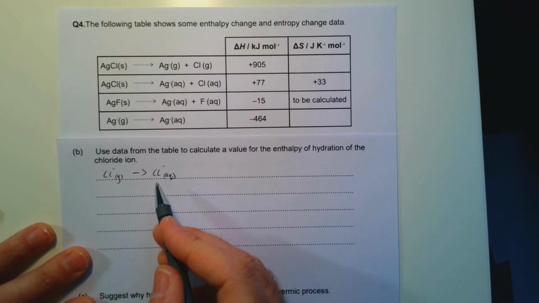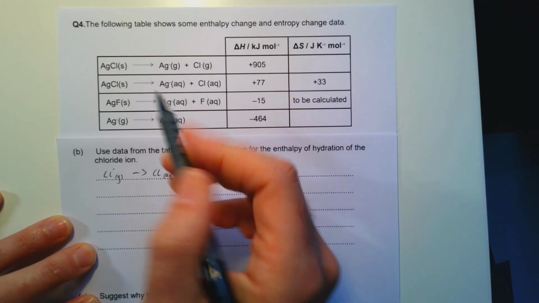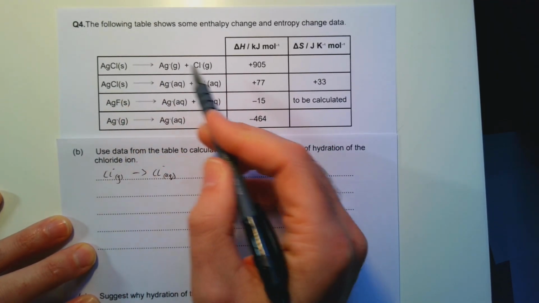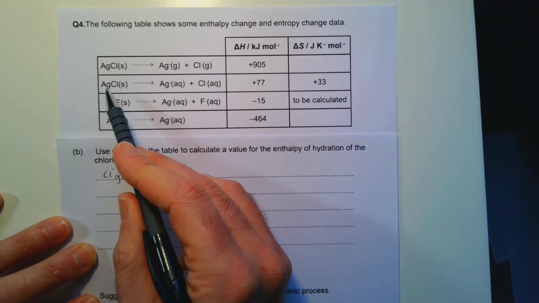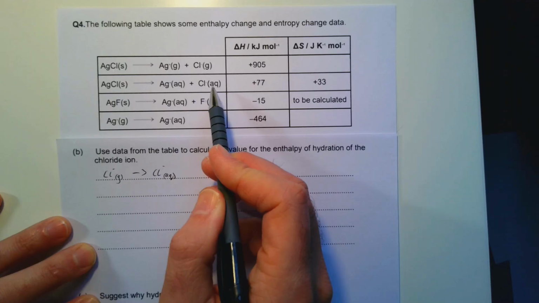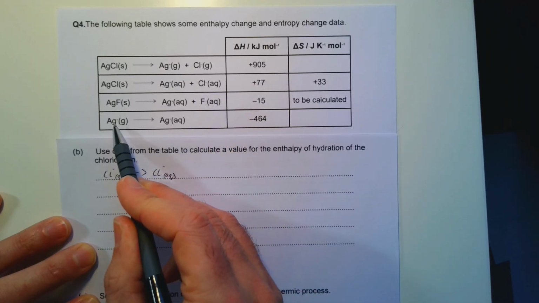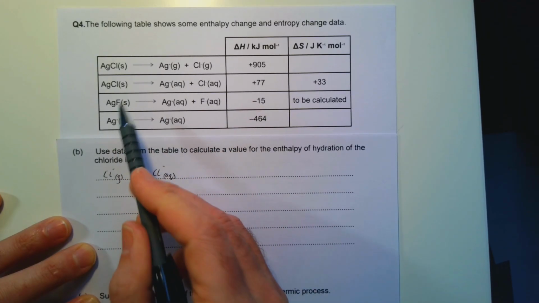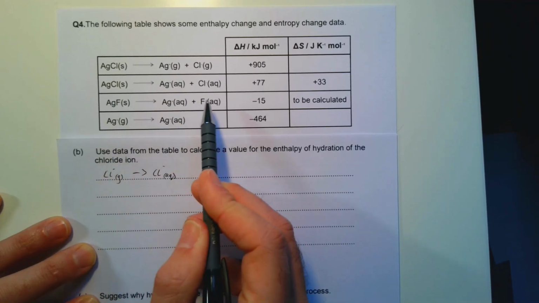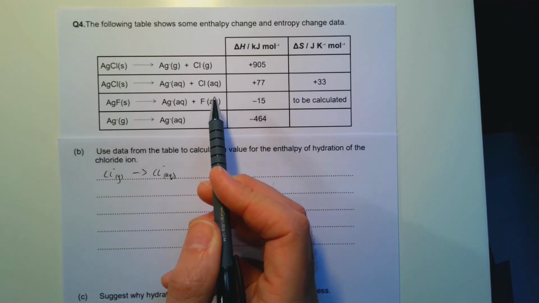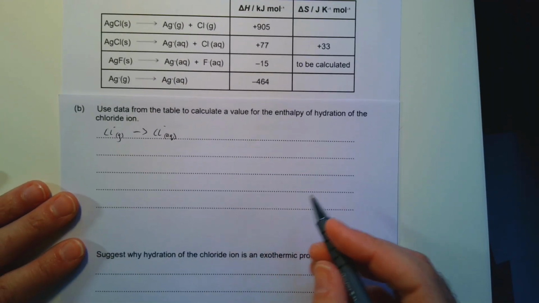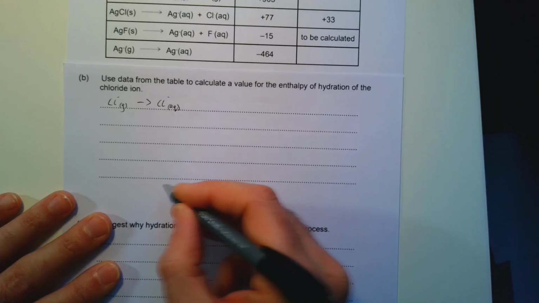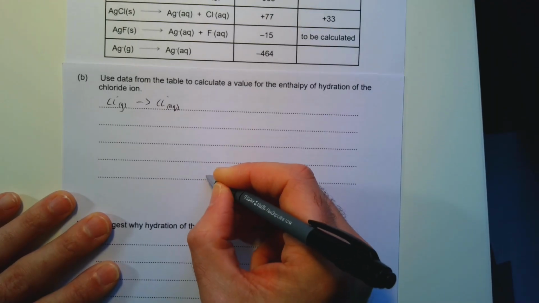Now we obviously don't have the data for that, but we do have the data for silver chloride going to silver and chloride ions gaseous. We have the data for silver chloride dissolving and becoming aqueous, and we have data here for silver ions becoming aqueous. This silver fluoride data is not going to be relevant to this question. So we're going to draw a cycle now to help us work out the answer. We'll start with silver chloride at the bottom.